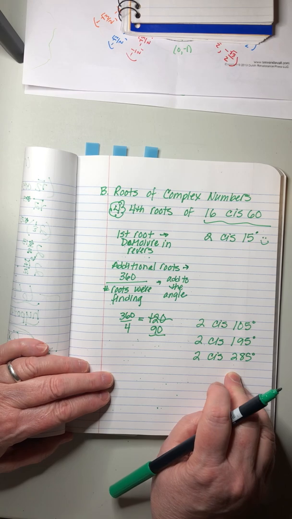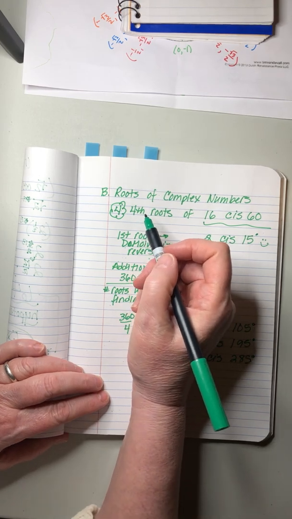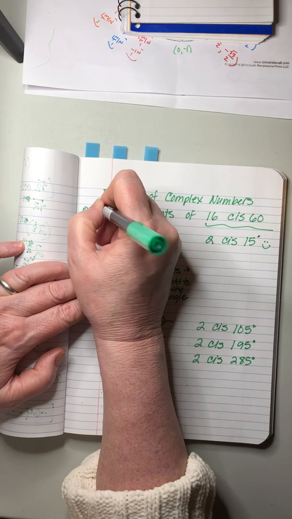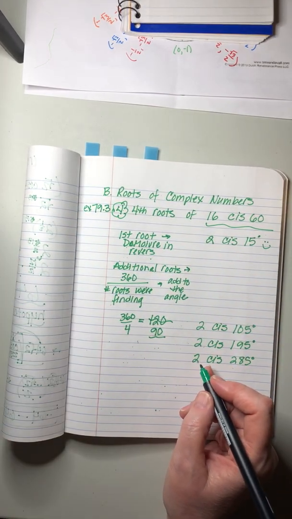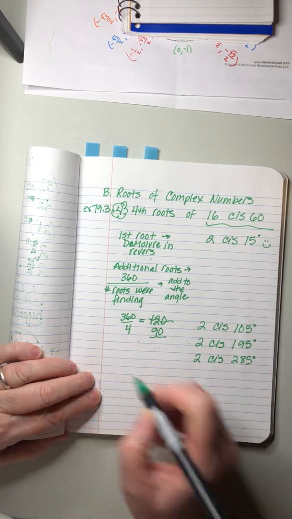Now, the last step in this is John wants us to check our answers. By the way, this is problem 79.3. Check our answers. Okay, well, that's fine. We're just going to use Demoivre's theorem to boost it back up. So here we're going to do check.